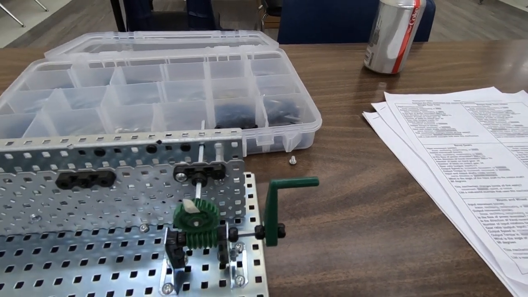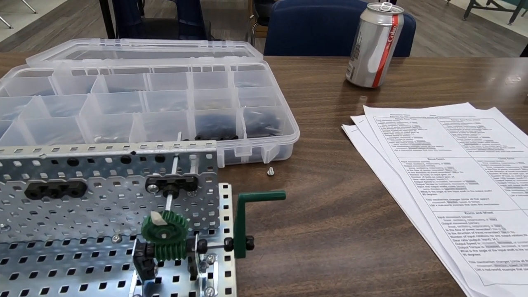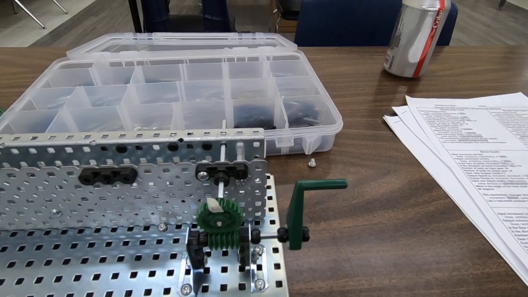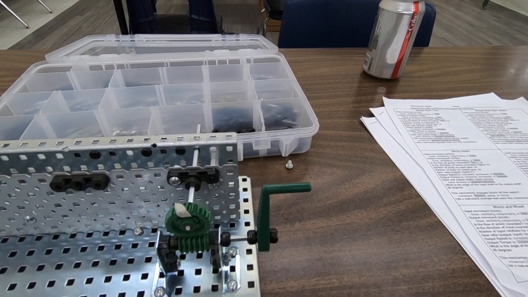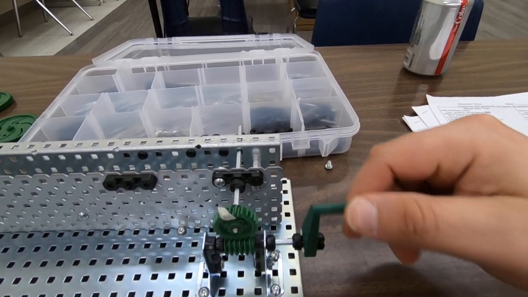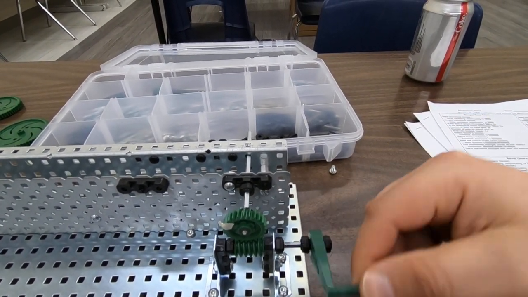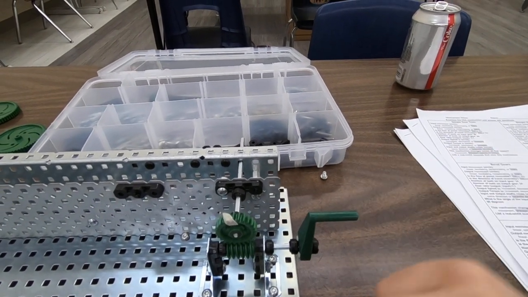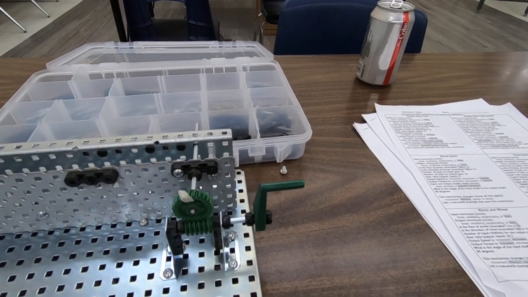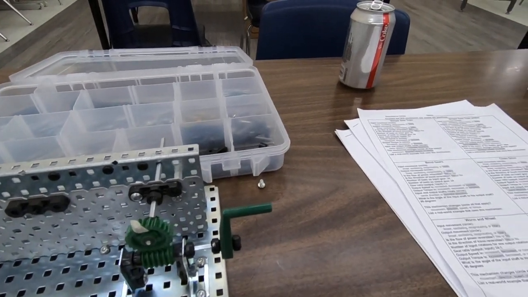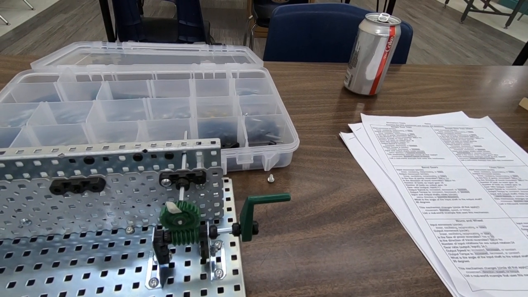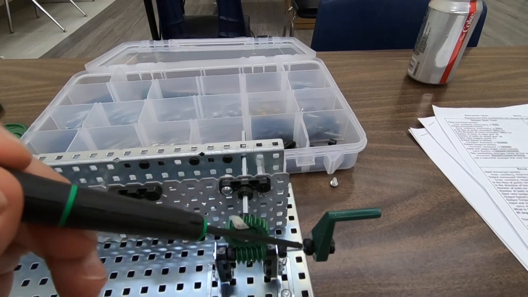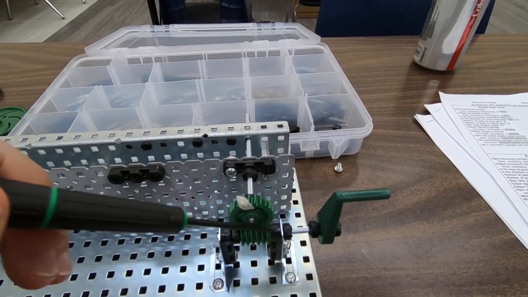The output speed, people ask, is it increased, decreased, or constant? The output speed is decreased, and the output torque, because this is a slow moving machine, the output torque is increased.